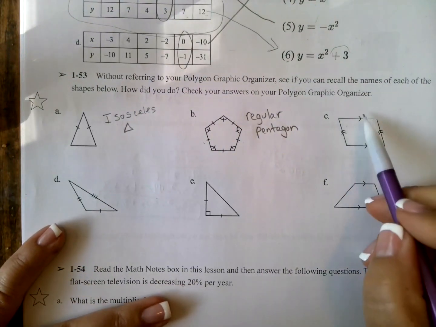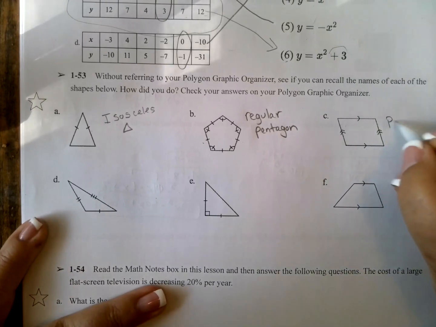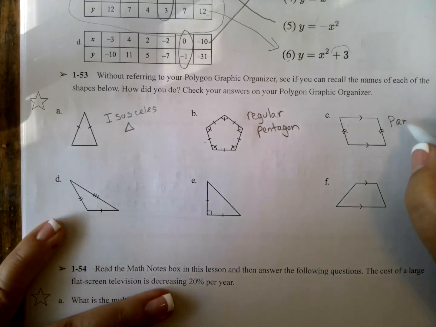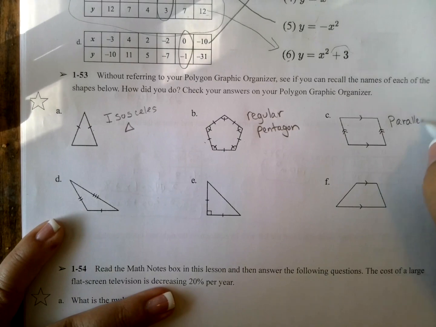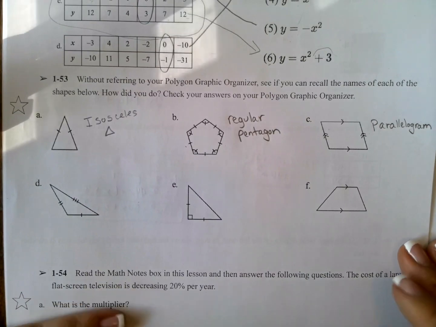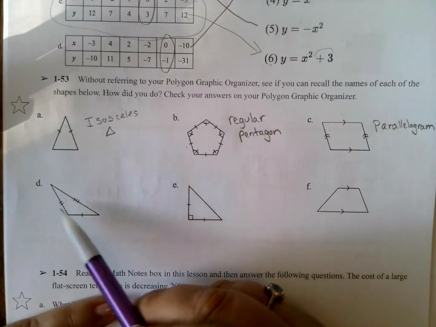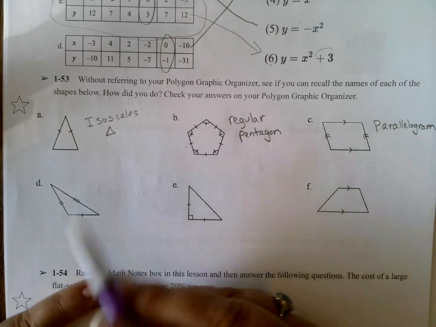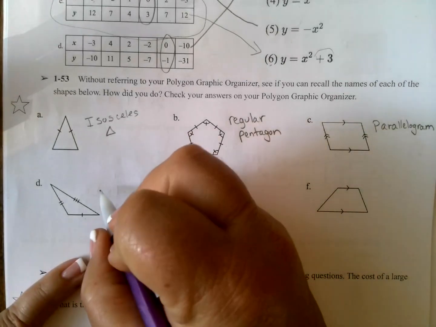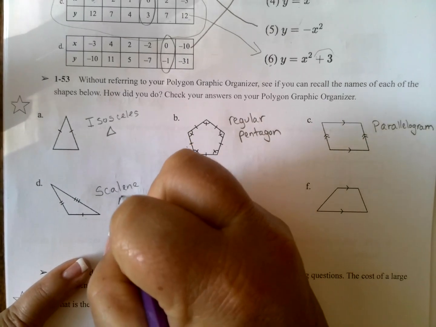Okay, this has opposite sides that are parallel. That is a parallelogram. Okay, D is a triangle that has all 3 sides different, and so that is called a scalene triangle.